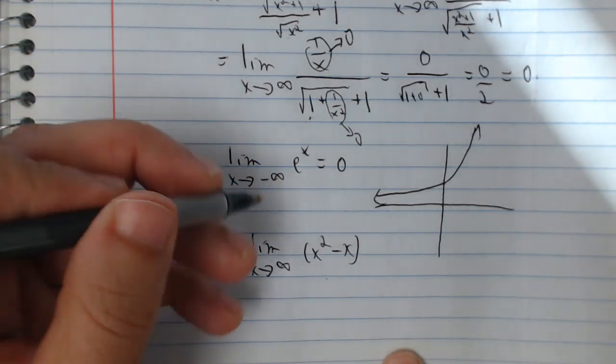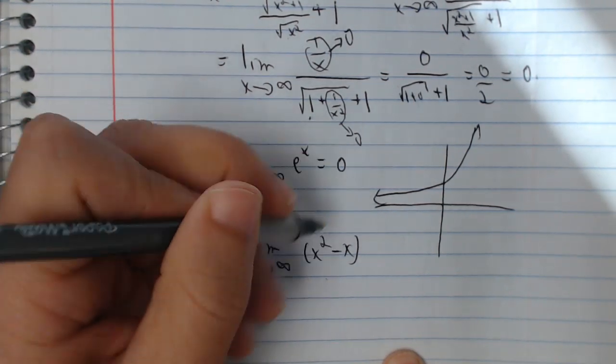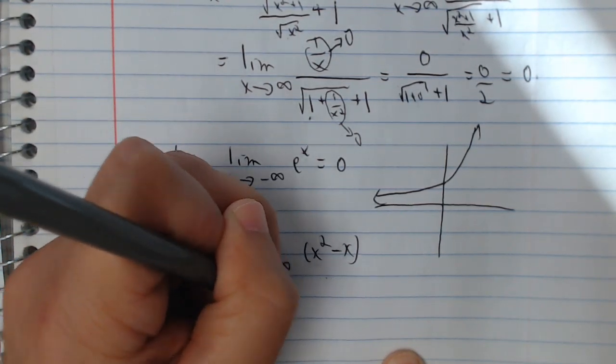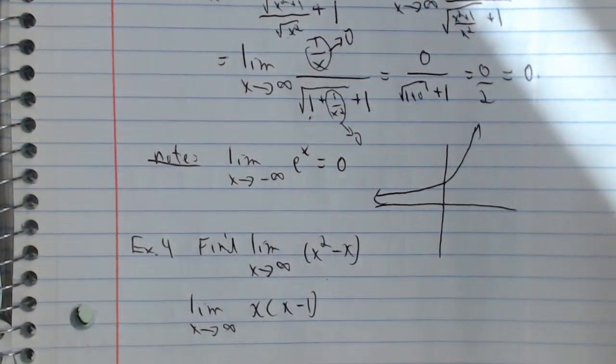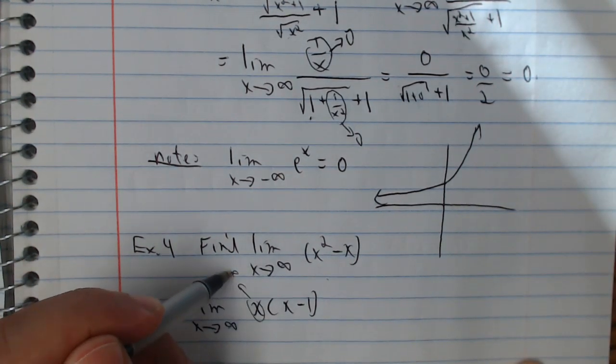Because look at what happens to this. If I factor out an x, what do I have? x times x minus 1. Now look at what happens here. As x gets larger and larger, what happens to this one? It becomes larger, which is infinity.